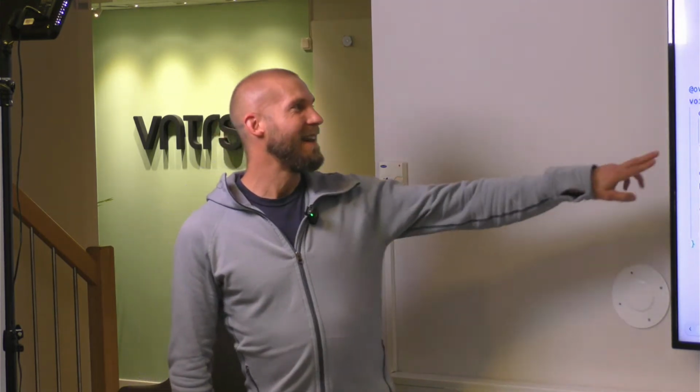I can explain it if you want. Yeah. So it basically combines an offset with a size and makes a rectangle from it. So it was actually pretty convenient.